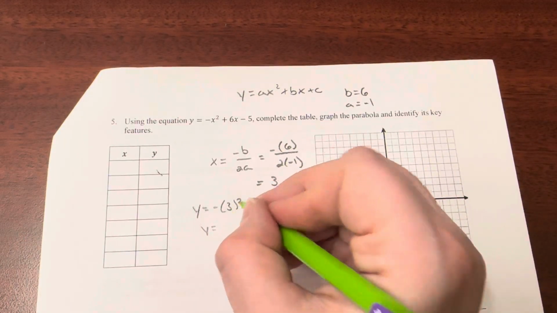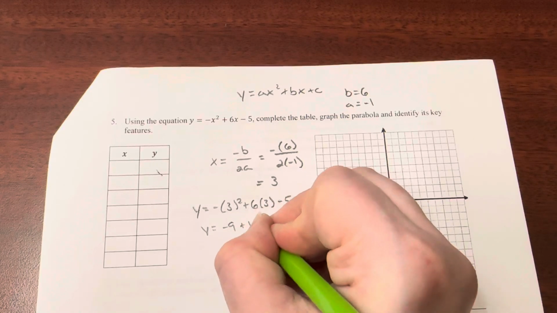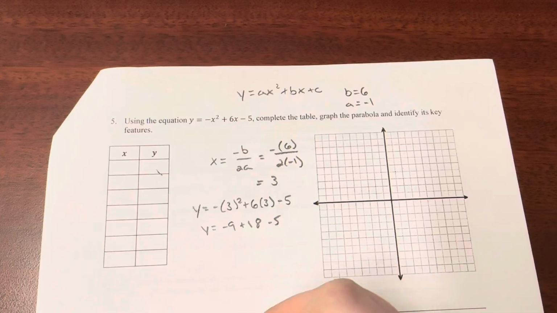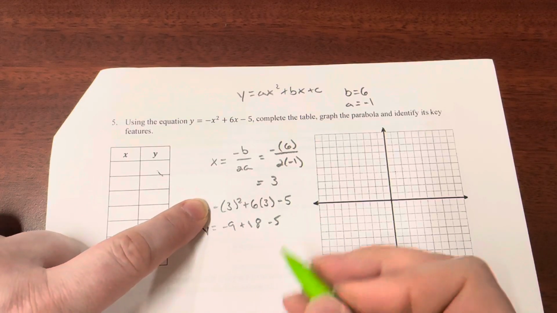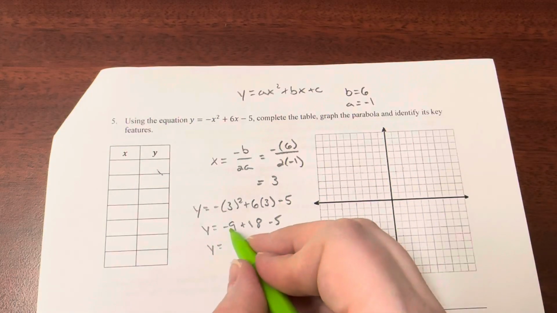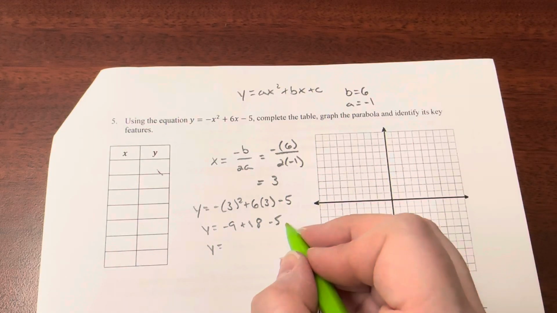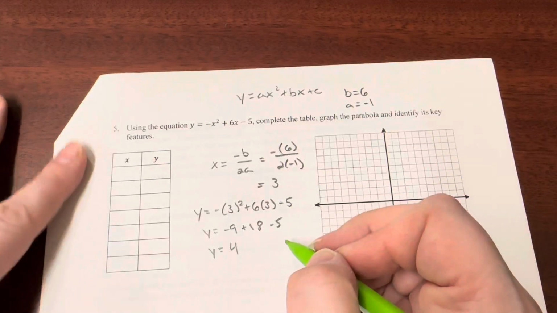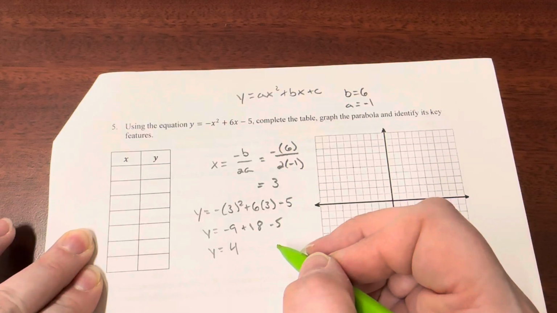Let's see, 3 squared is 9, so I'd have negative 9 plus 18 minus 5. And I could just type this into the calculator exactly as it appears, without the y equals, and calculate this directly, but I'm just going to go ahead and work through this in my head. So negative 9 plus 18 gives me 9, minus 5 is 4. And your vertex should be in the middle of your table, just like it's in the middle of your graph.